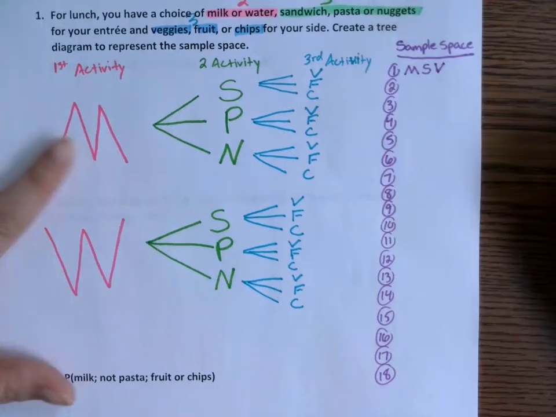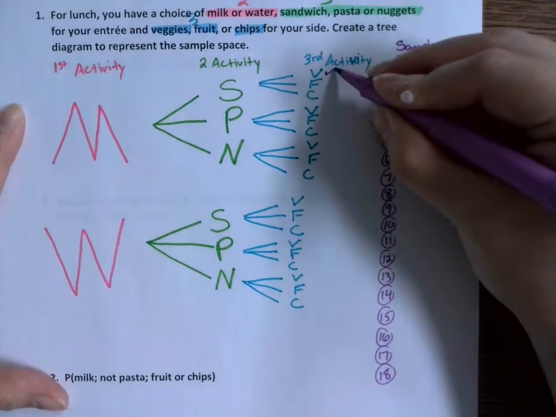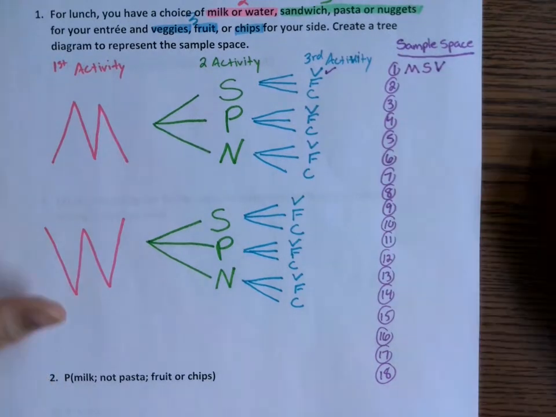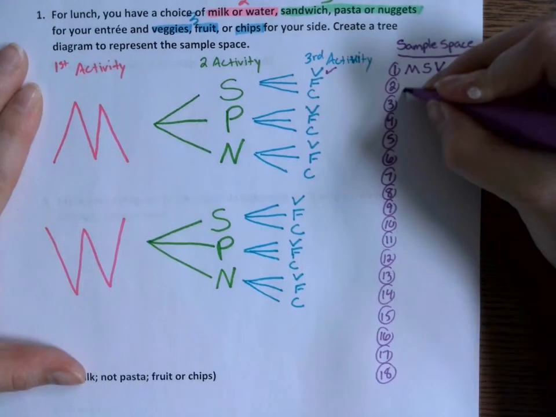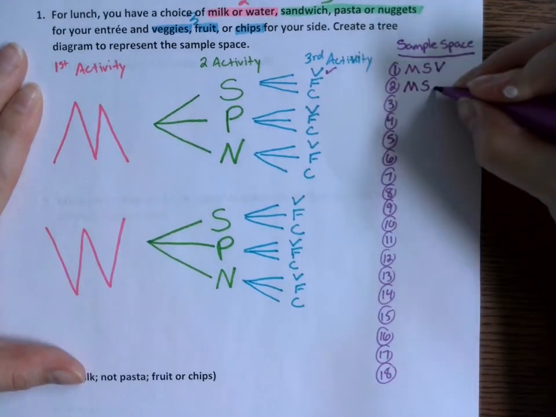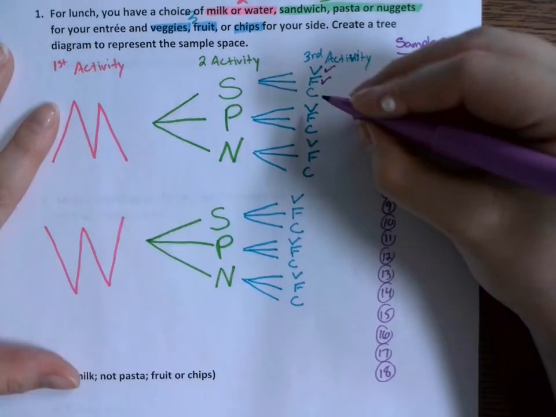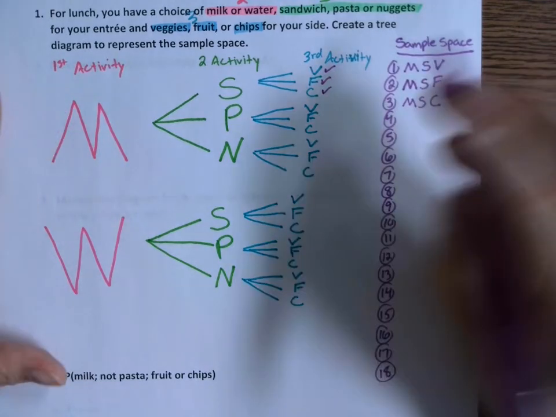I'm going to put a check mark right next to that veggie to show that I've already written it down in my sample space. Then I'm going to do the same thing. I've got milk, sandwich, fruit. Okay, I finished that one off. Milk, sandwich, chips. So I am now done with all 3 of these that are connected to the sandwich. I can go ahead and check that sandwich off.